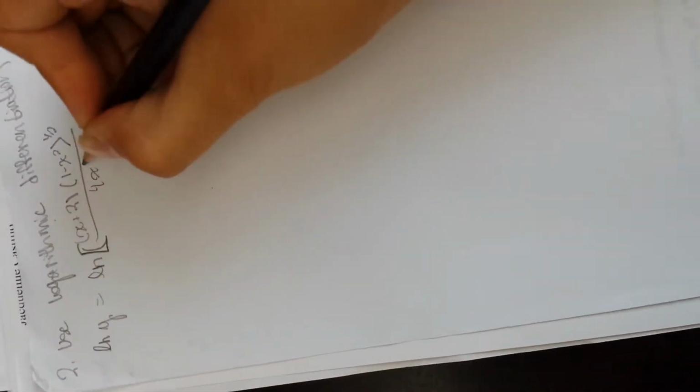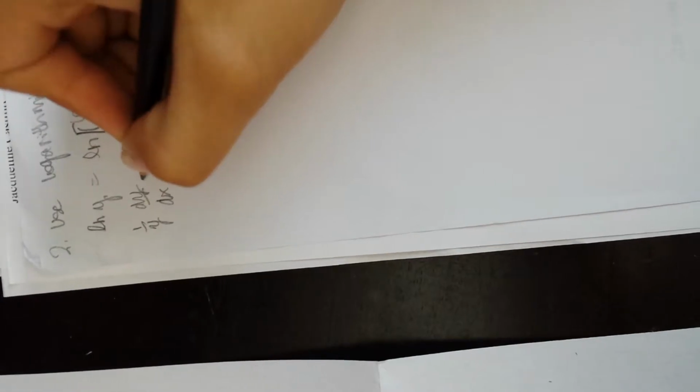So x plus 2, there should be a bracket, okay, (x plus 2) times (1 minus x squared) raised to the 1/2 all over 4x cubed. Now when you are ln'ing this, the ln y is going to turn into 1 over y dy/dx, and then what you're going to do is separate this.